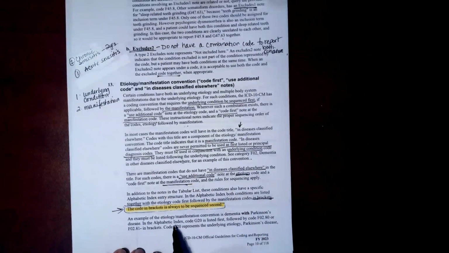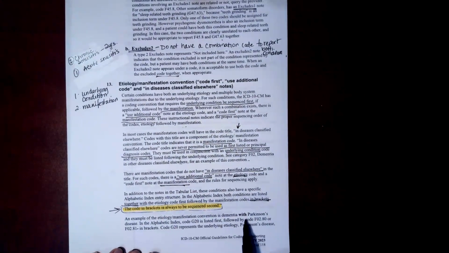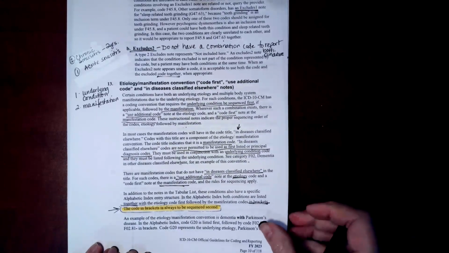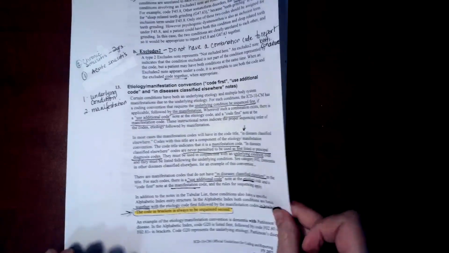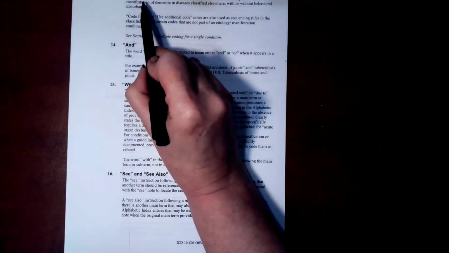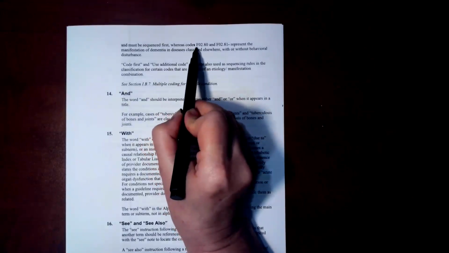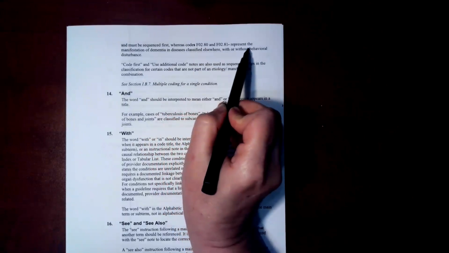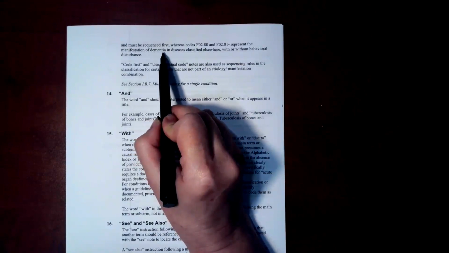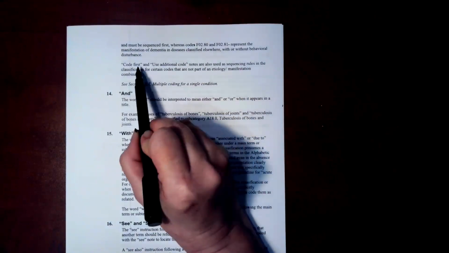An example of etiology manifestation convention is dementia with Parkinson's disease. In the alphabetic index, the code G20 is listed first, followed by F02.80 or F02.81 in brackets. Code G20 represents the underlying etiology, Parkinson's disease. It must be sequenced first. Whereas F02.80 and F02.81 represent the manifestation of the dementia in diseases classified elsewhere, with or without behavioral disturbances.